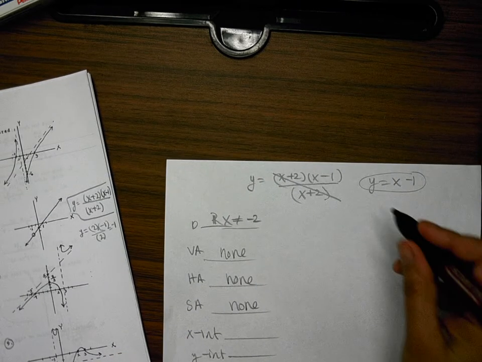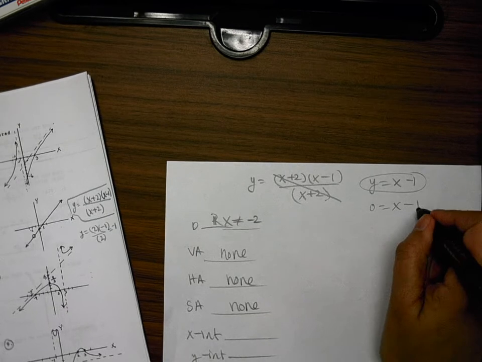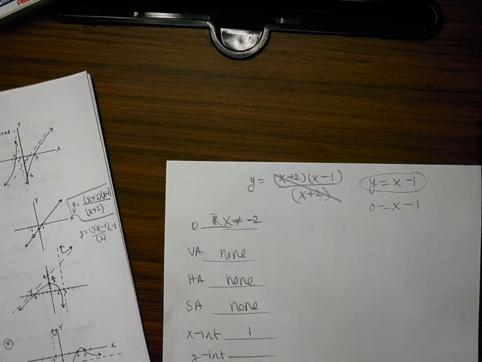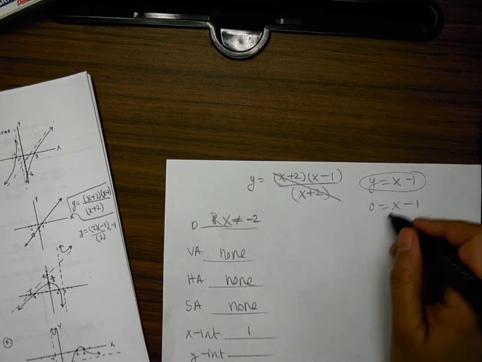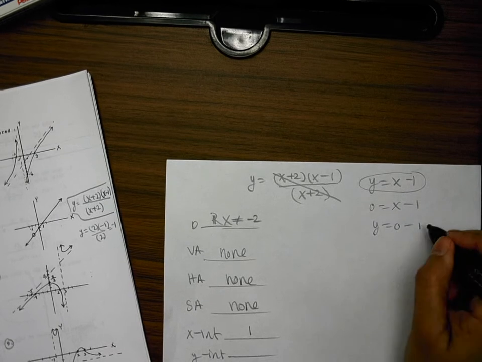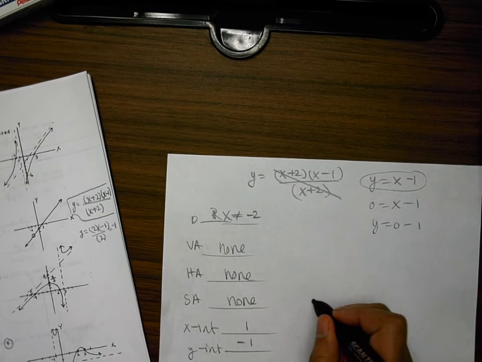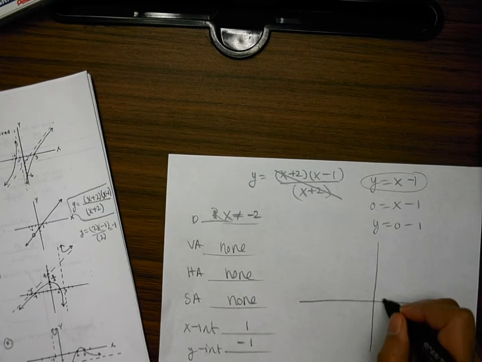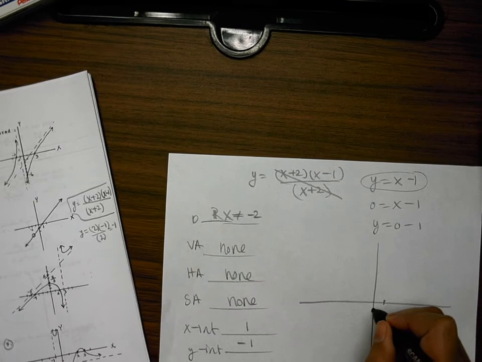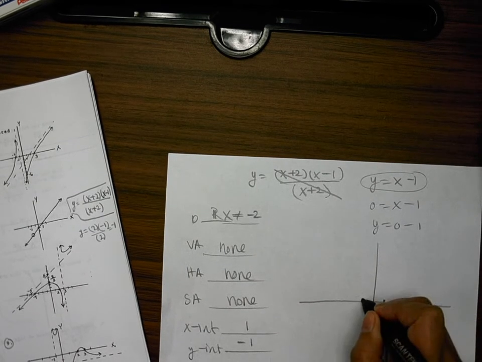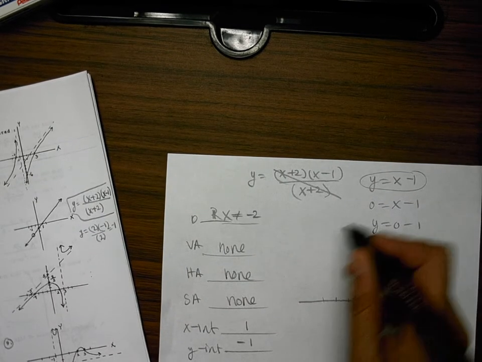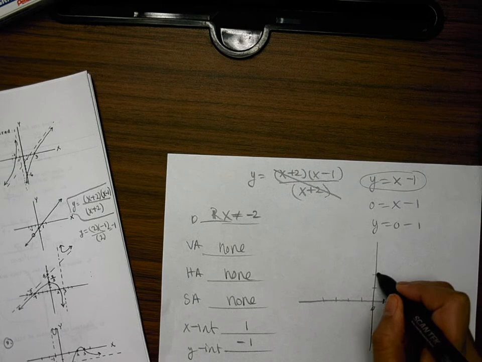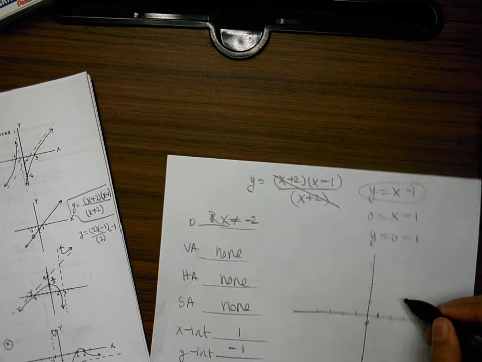X-intercept, I set the equation equal to 0. Solve, I get x equals 1. Y-intercept, I plug in 0, and I get -1. And then if I were to graph this, intercept at 1, intercept at -1, and the x-intercept is across, because of multiplicity, and I connect those two.